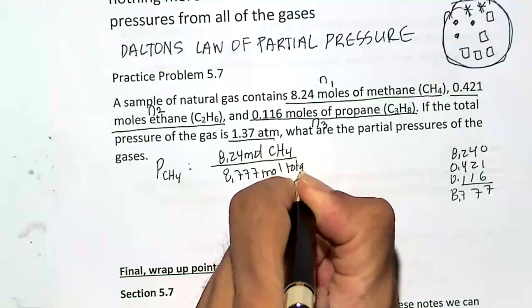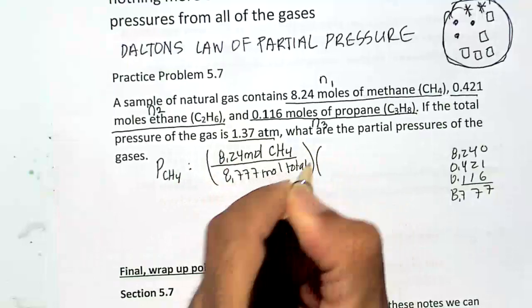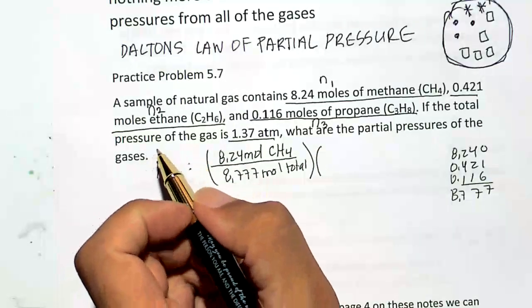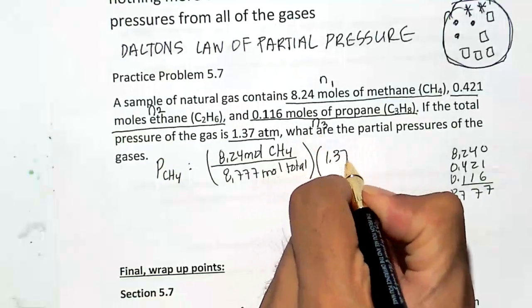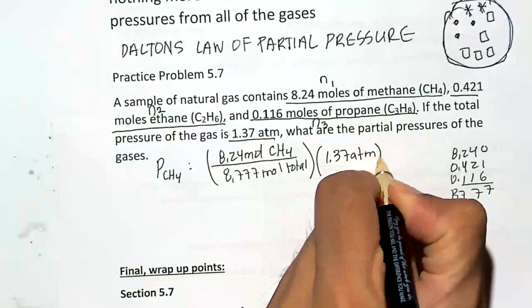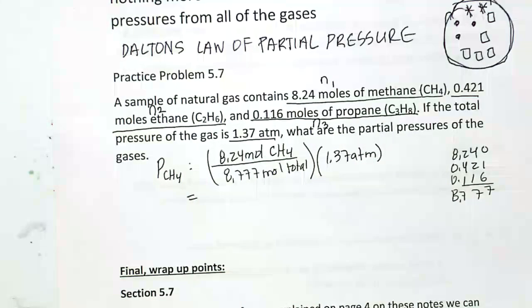Moles total. And then what's the total pressure at 1.37 atm? So what is that on our calculator? Oh, I do have a calculator here.